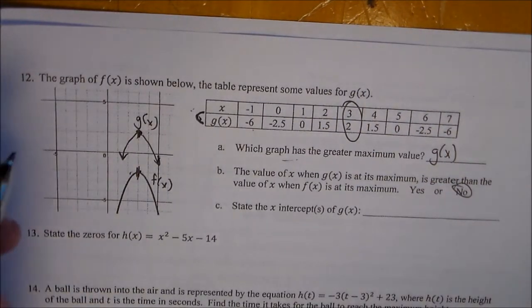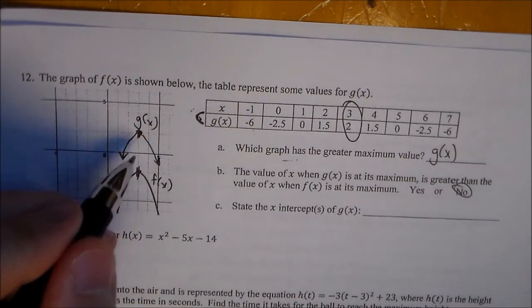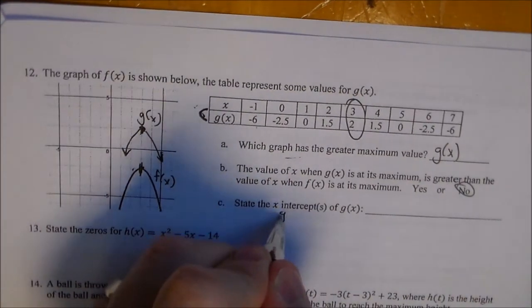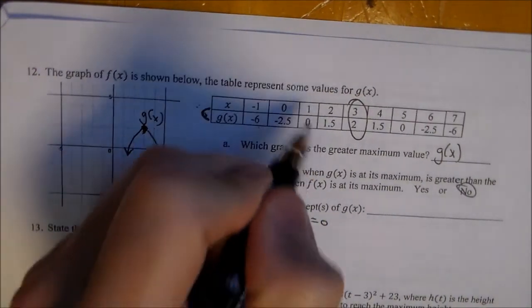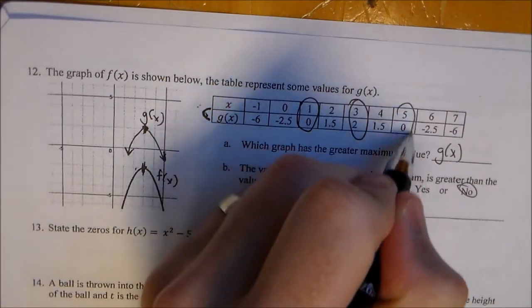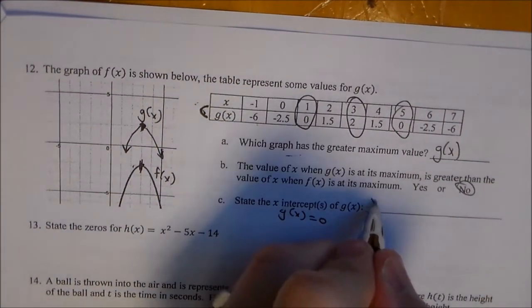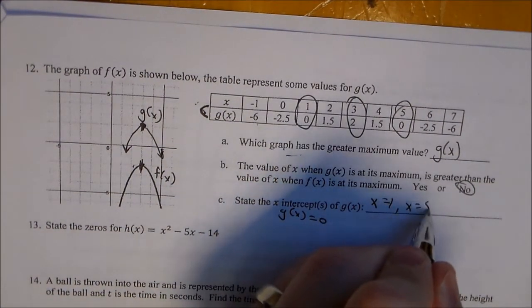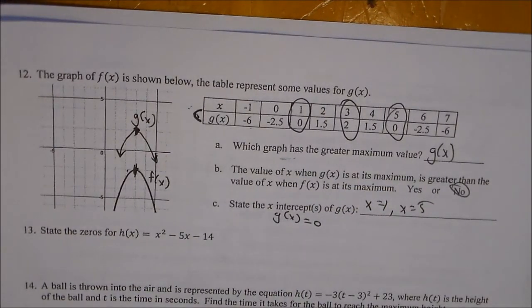Now the x-intercepts of g of x, I didn't sketch this perfectly to scale, but the x-intercepts are when g of x equals 0, which is at 1 and 5. So we're going to say when x equals 1 and x equals 5. Now f of x does not have x-intercepts because it doesn't hit the x-axis, and that's perfectly fine. That's something we'll worry about more later, but we can at least find that for g of x.